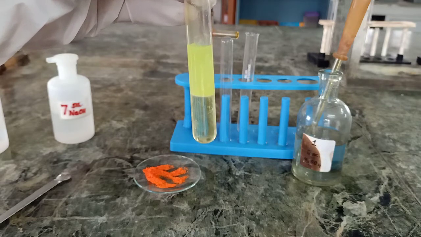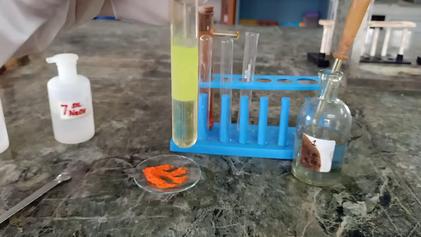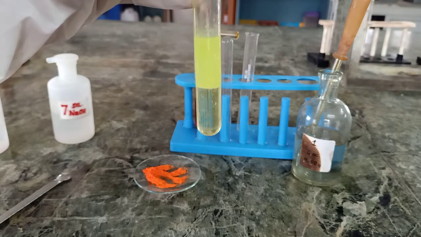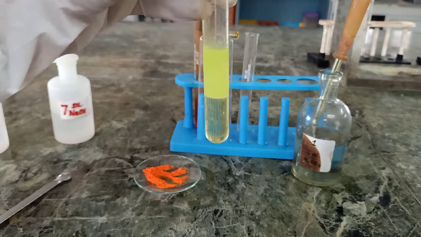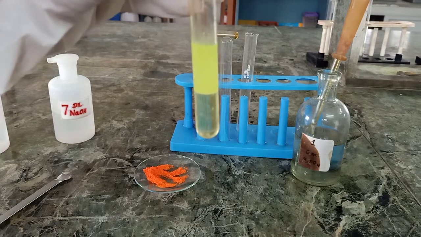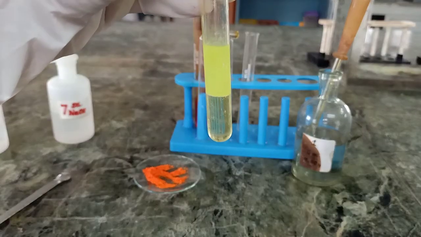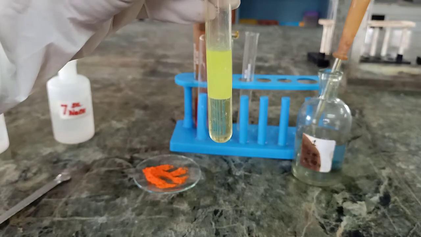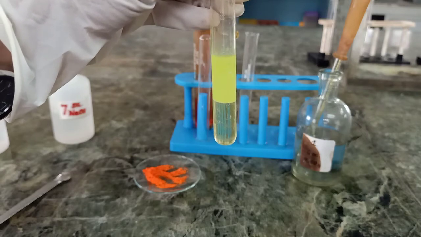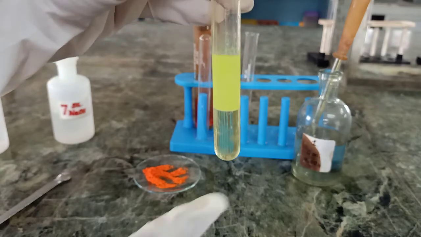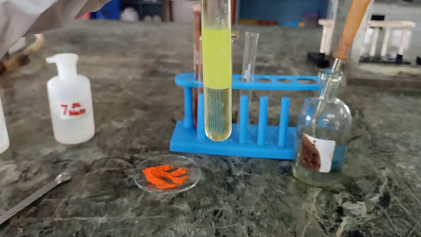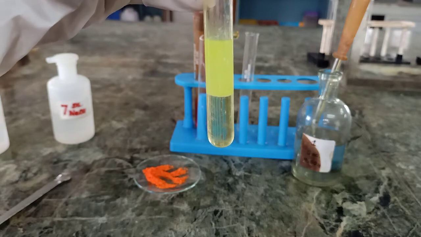So what we have seen in the preliminary test: after adding drops of concentrated H2SO4 to the salt, we get fumes, and that white color fumes get intensified when we put a rod dipped in NH4OH on the mouth of the test tube. Then we carried out the confirmatory test using silver nitrate. We got a white precipitate which was soluble in ammonium hydroxide. And the last test which we have carried out is the chromyl chloride test, where we get a yellow precipitate of lead chromate, ultimately proving the presence of chloride ion in the given salt.